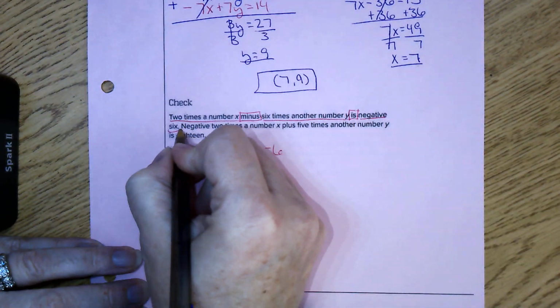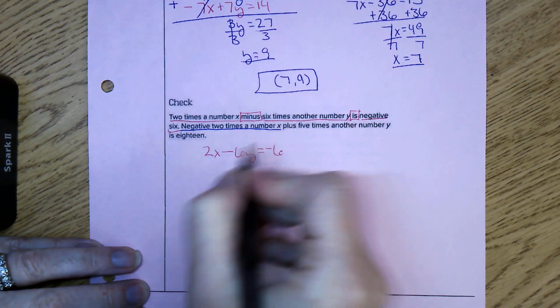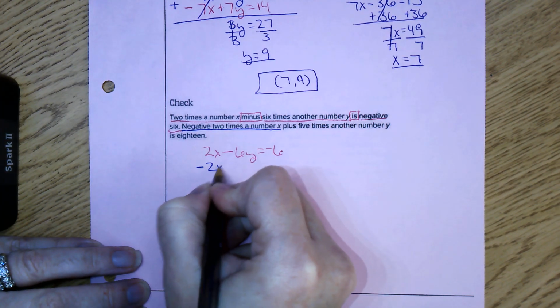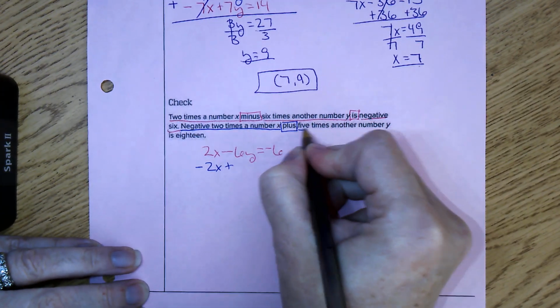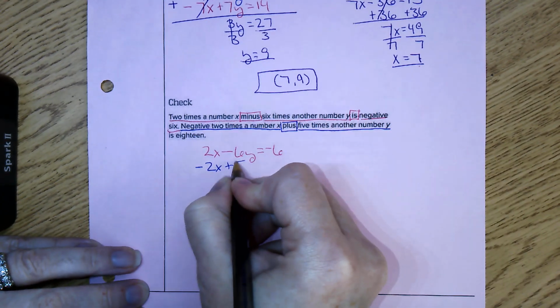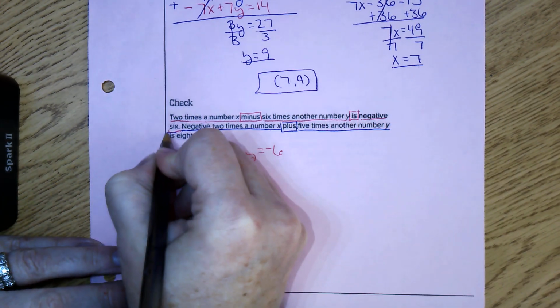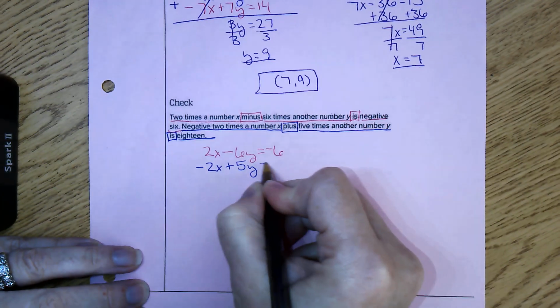Second sentence, -2 times a number plus 5 times another number is 18.